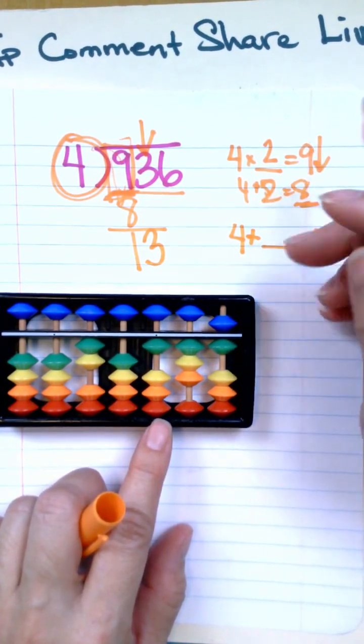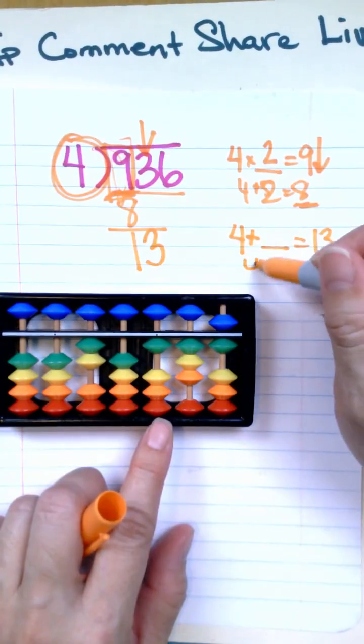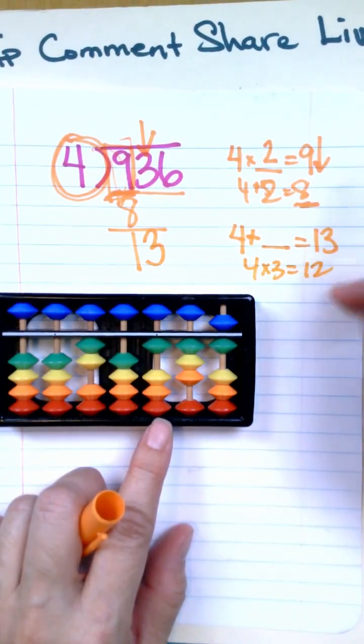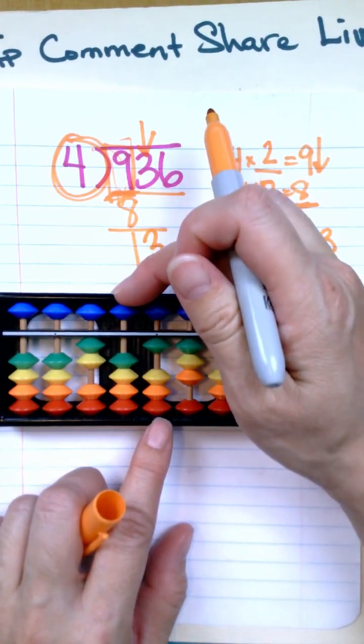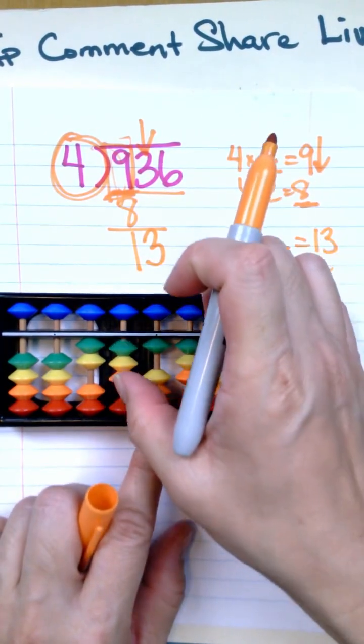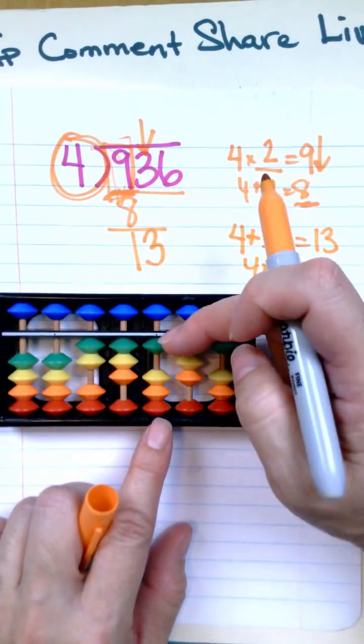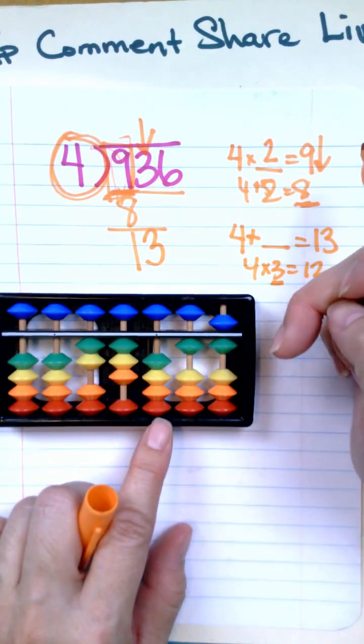So 13 or less, 4 times 3. 4 times 3 is equal to 12. So what are we going to do? We're going to add 3 to this column because 3 is my answer. So I add 3 to this column and I take away 12. I take away 1 and take away 2.